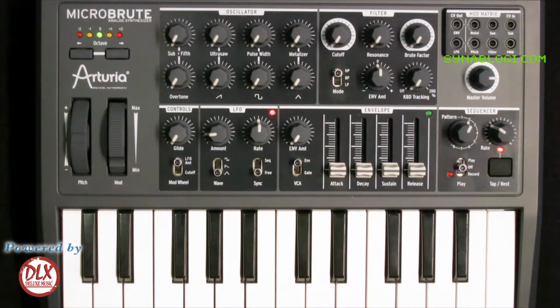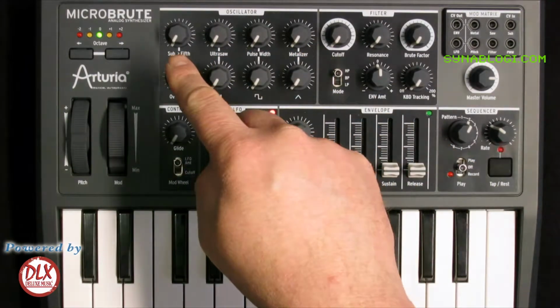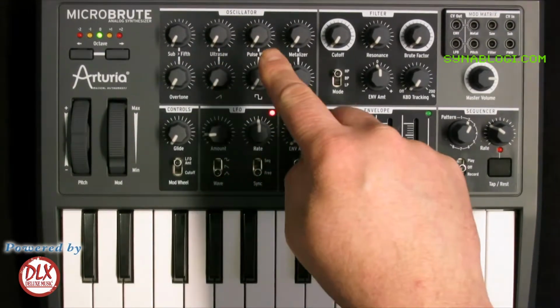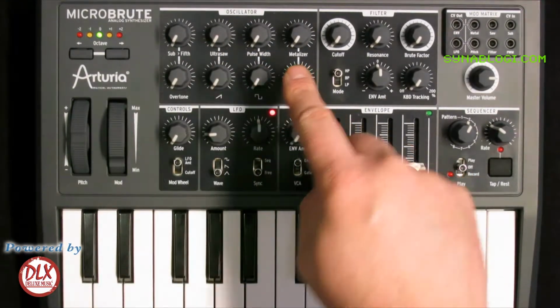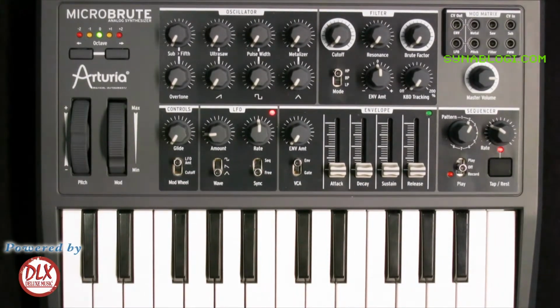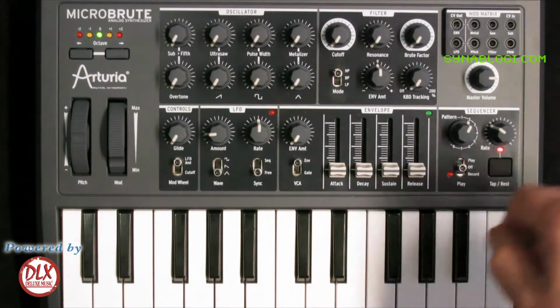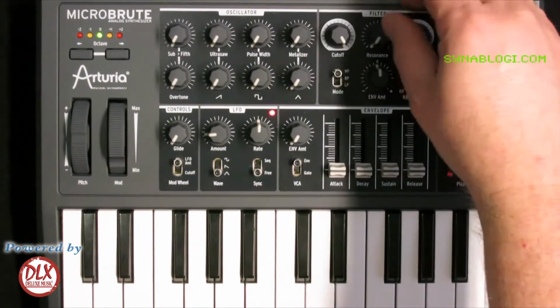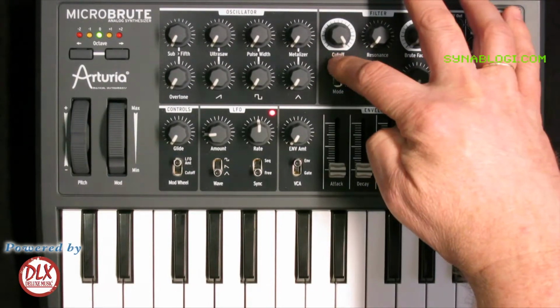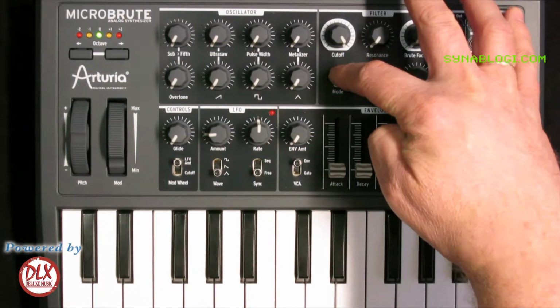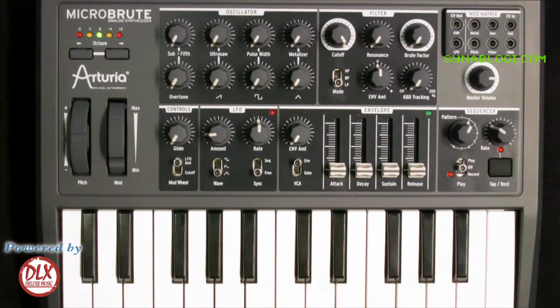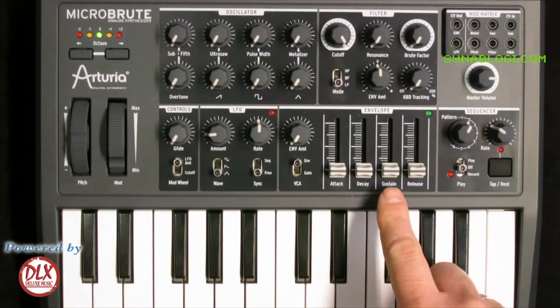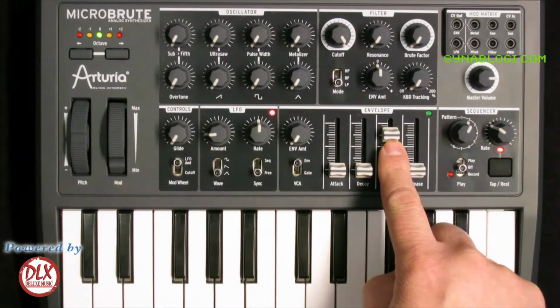The MicroBrute is only equipped with a single oscillator. Nevertheless, its VCO is able to produce 4 different waveforms simultaneously. Before we can give the waveforms a listen, we must first make sure the filter is turned all the way up, the resonance is turned all the way down, and that the filter mode is set to low pass. And finally, push up the VCA's sustain slider.